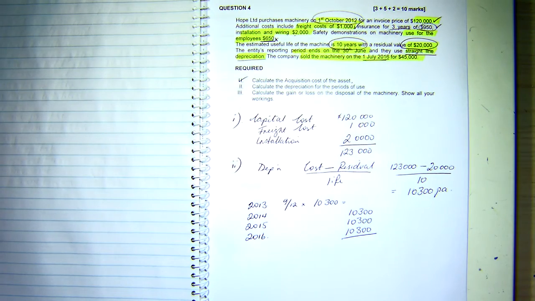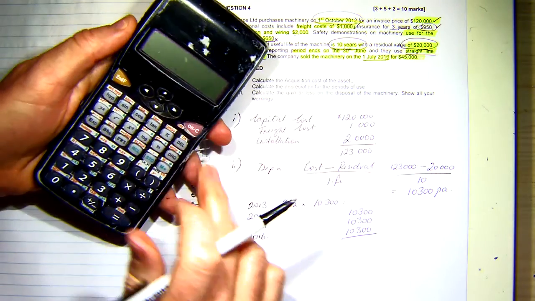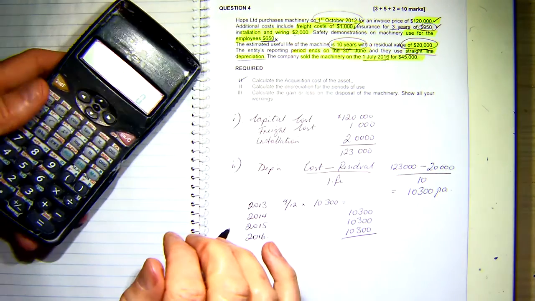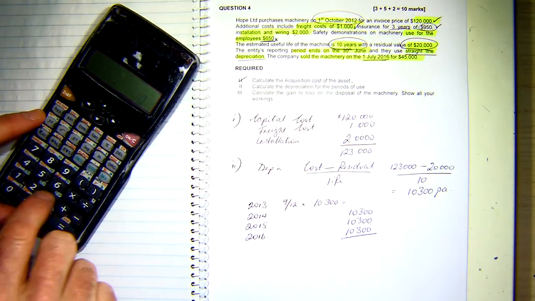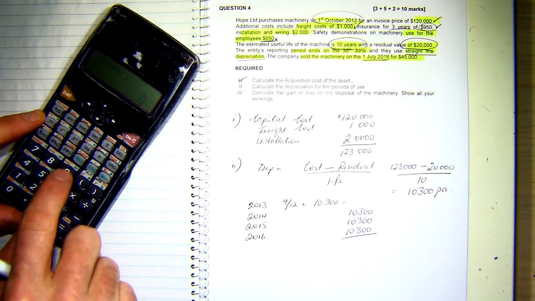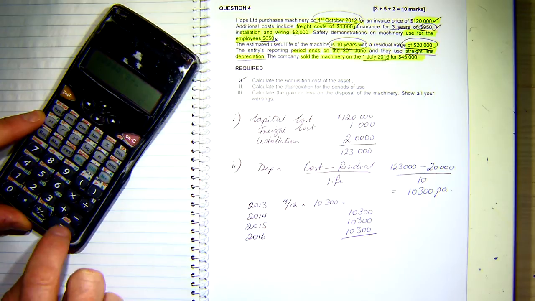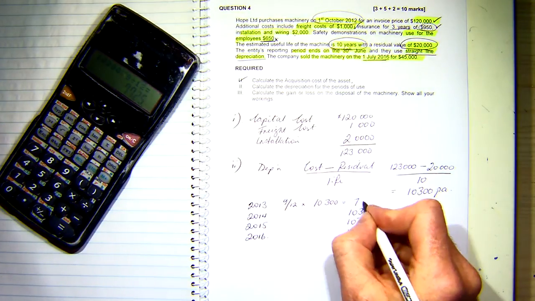Now, what's 10,300 multiplied by 0.75? 10,300 times 9 divided by 12, 7,725.